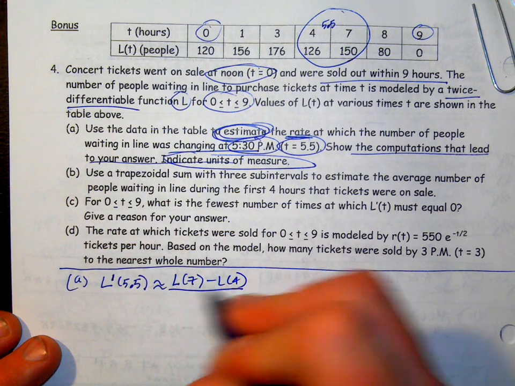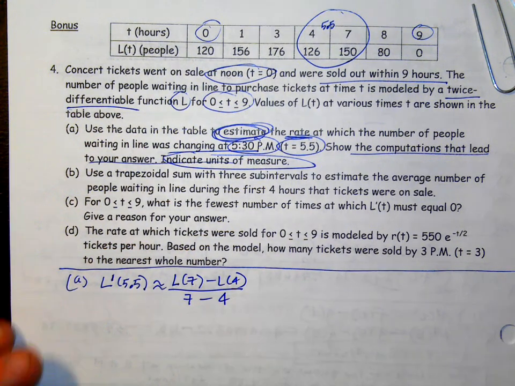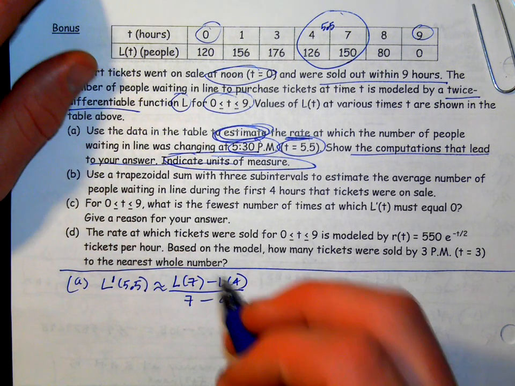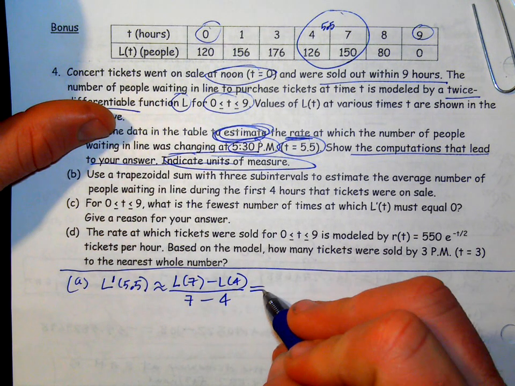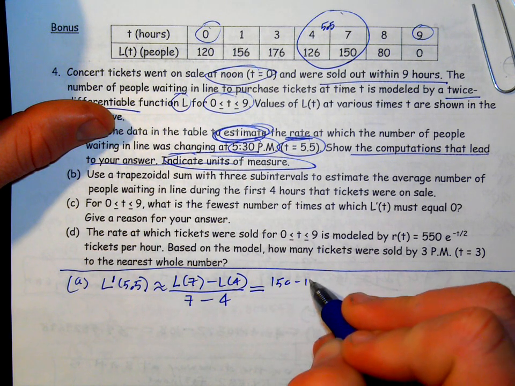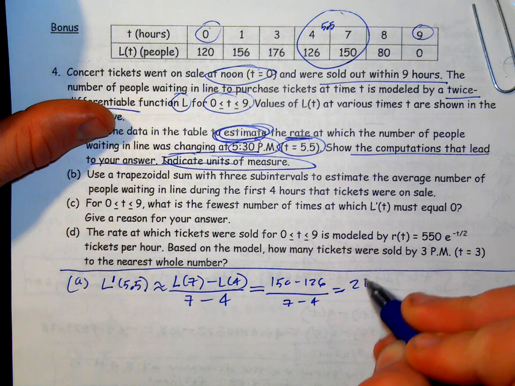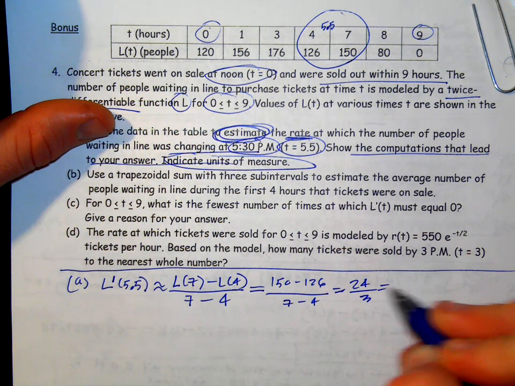So it's good to show your work. Rise over run, change y over change x. In this case, change in L over change in t. Show the setup. We can look up those values in the table. We could get 24 over 3, which is 8.